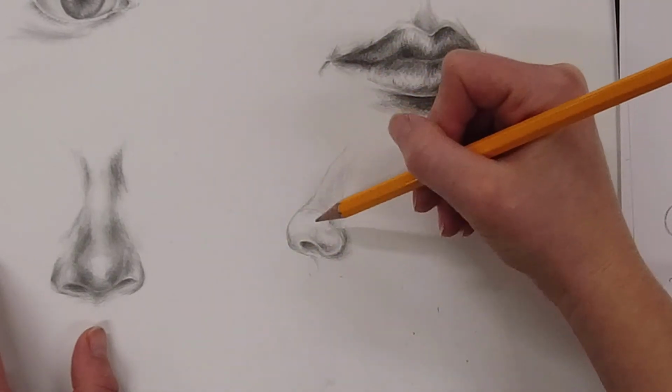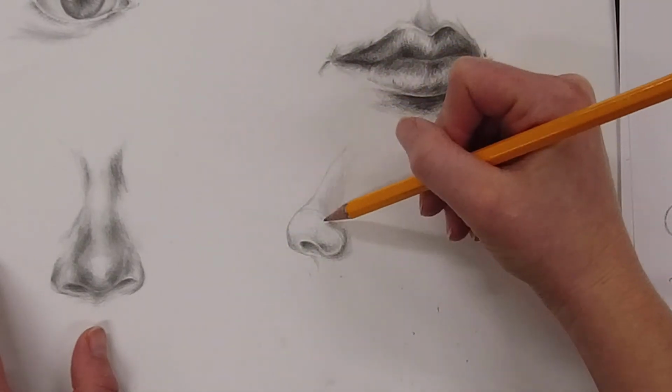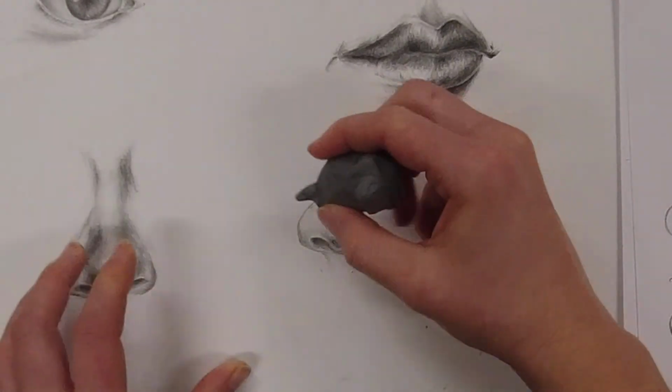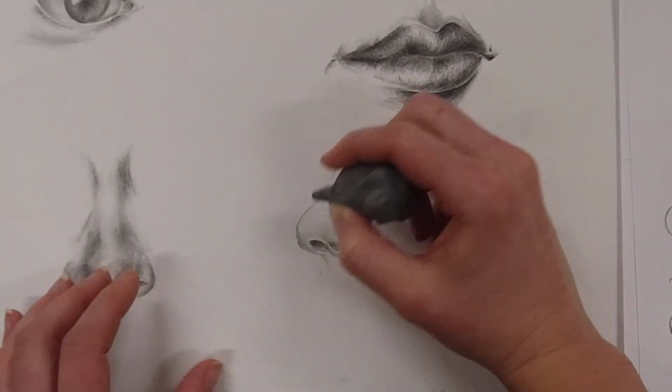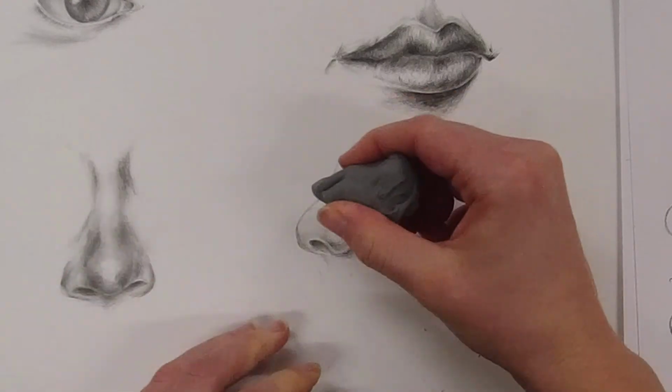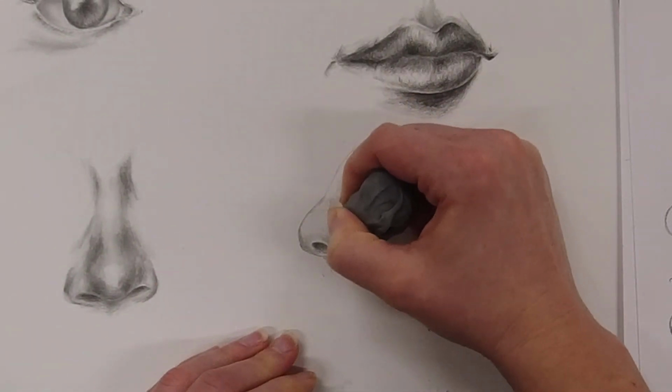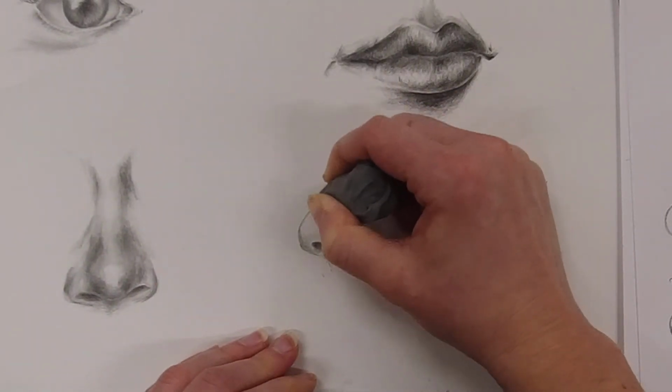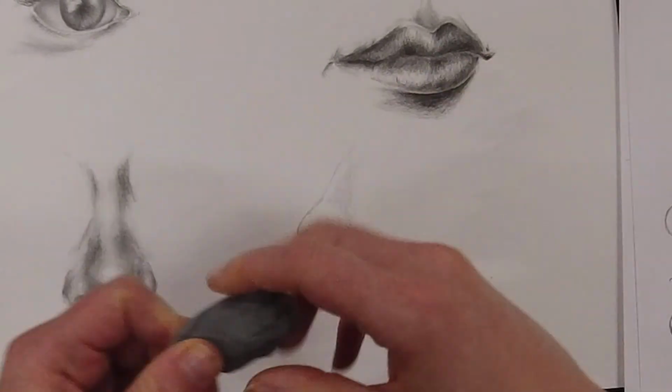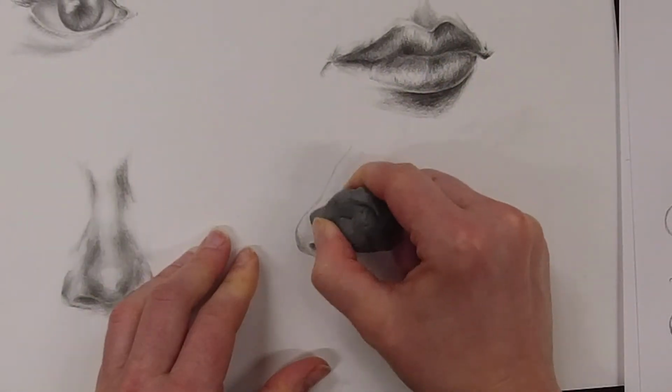So again, I'm kind of treating it like a sphere here. Now I'm going to erase those original lines that I made here so that I can focus more on value transitions being that space rather than a line. Which is why, once again, it is very important to draw lightly.